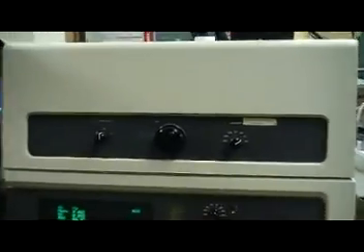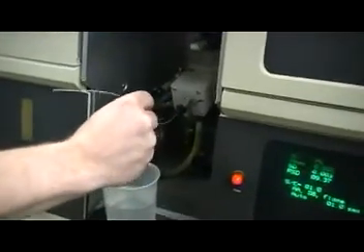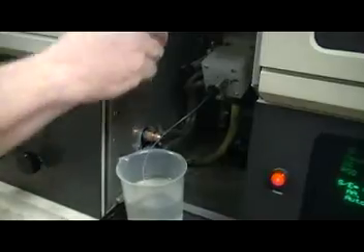Your sample will be pulled up with this straw and will go into the flame and atomize the sample, and so the light will go through and be absorbed by the atoms in the flame.